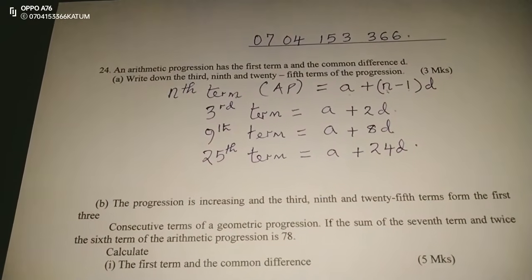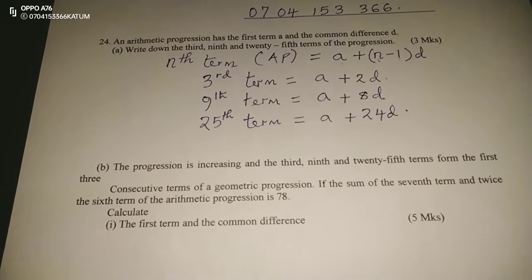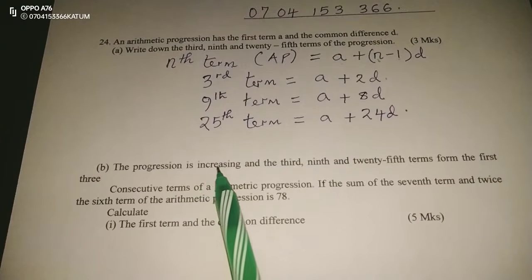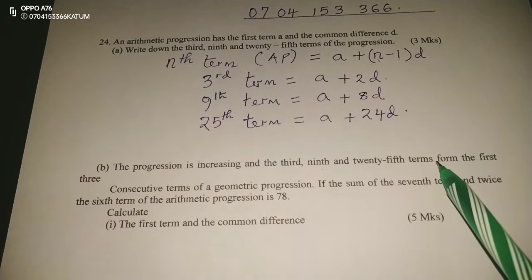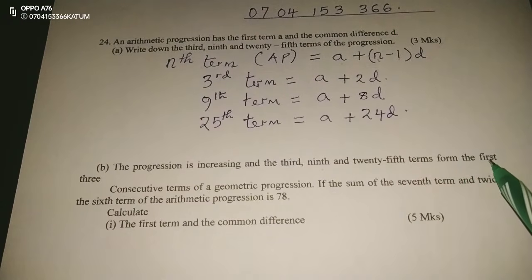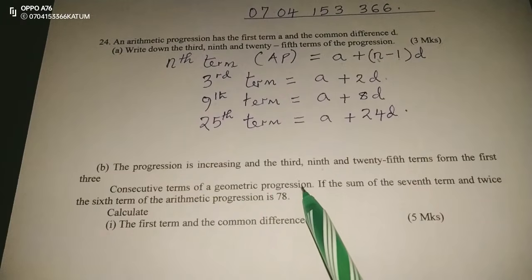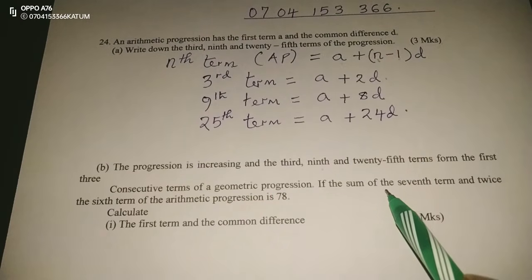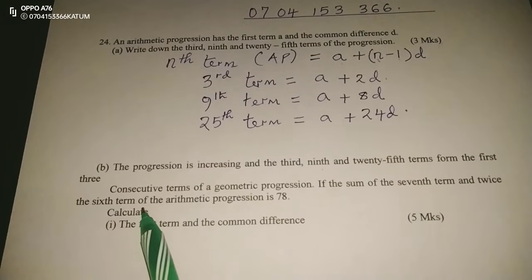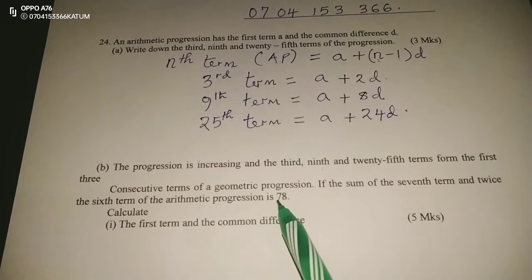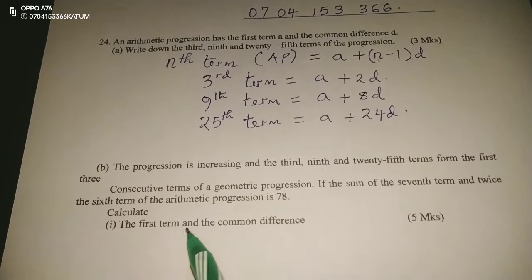Now, the next part. The progression is increasing, and the third, ninth, and 25th terms form the first three consecutive terms of a geometric progression. If the sum of the seventh term and twice the sixth term of the arithmetic progression is 78, calculate part 1, the first term and the common difference.